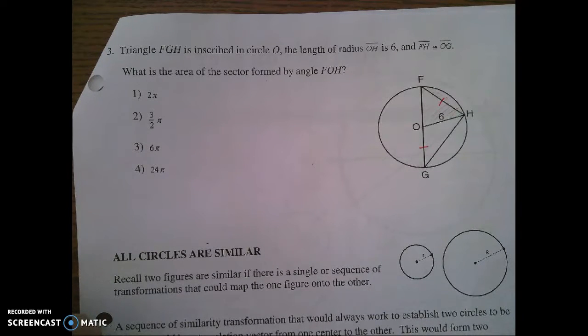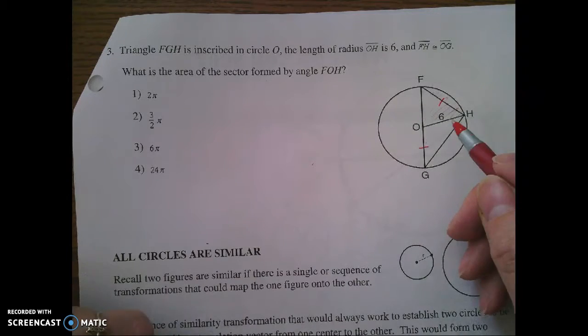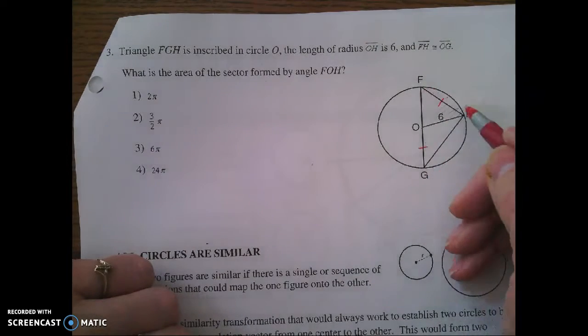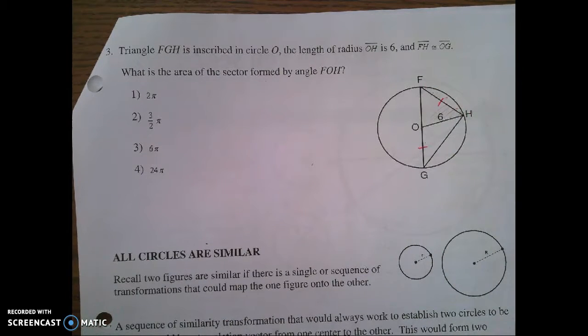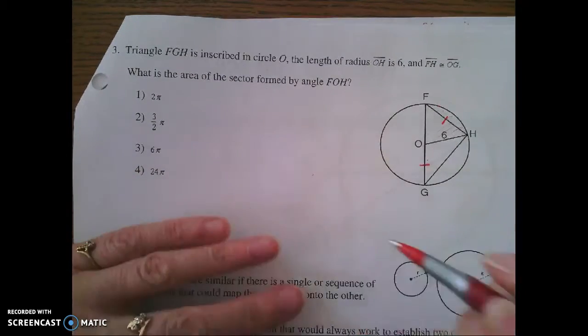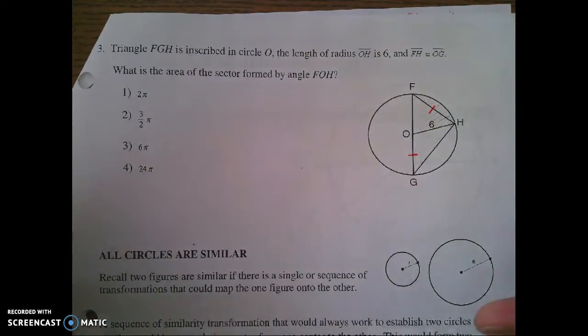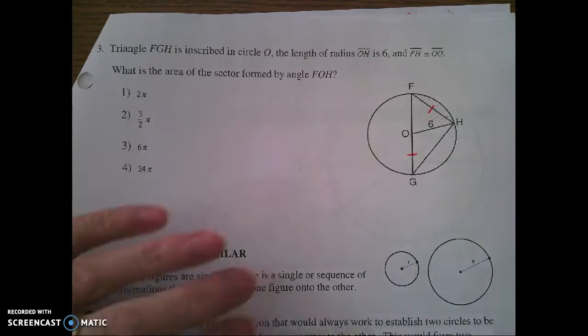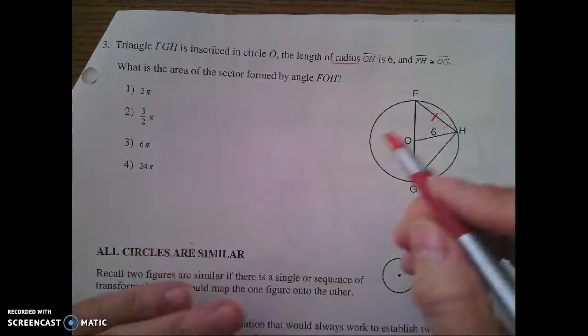All right, so we need the radius, which we have, and we need the measure of this arc. 6 is the only number in the problem, so you need to be thinking. In this unit, you always have to look for things. Radius, 6.